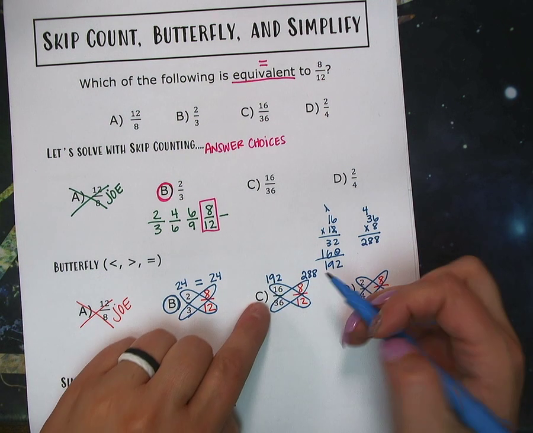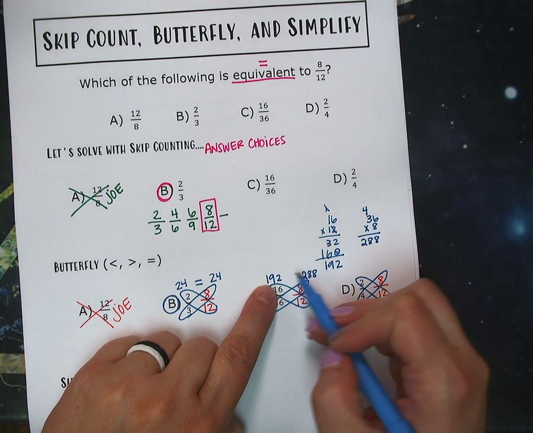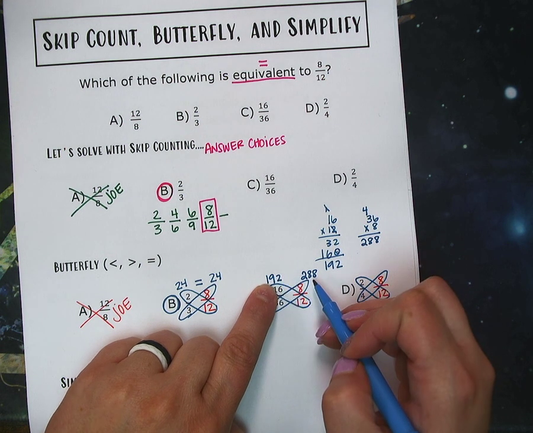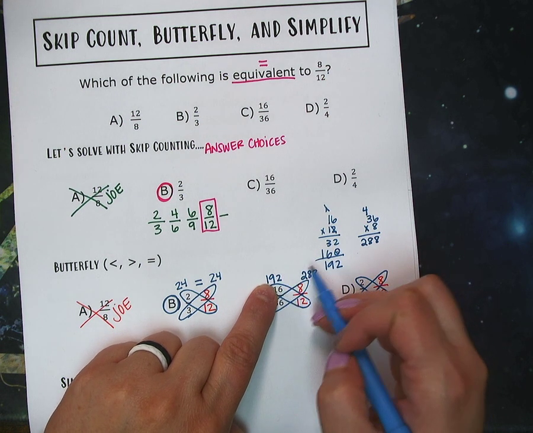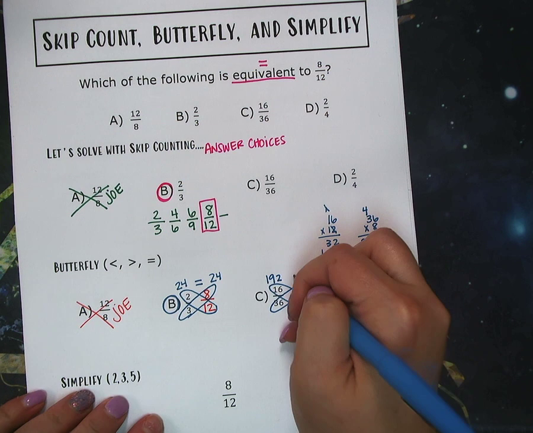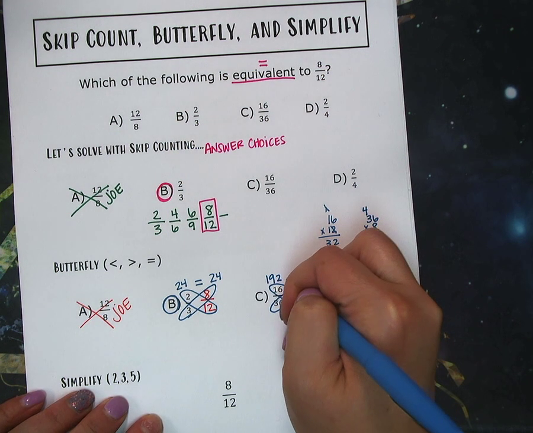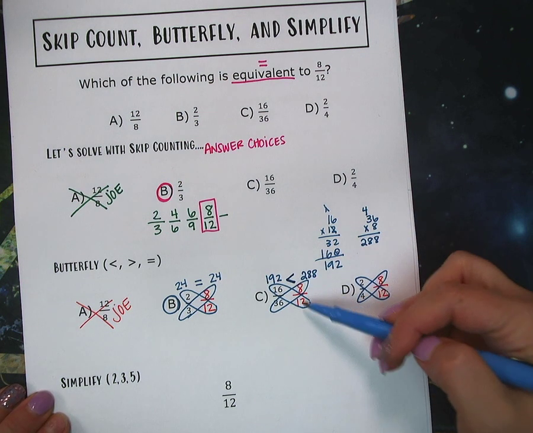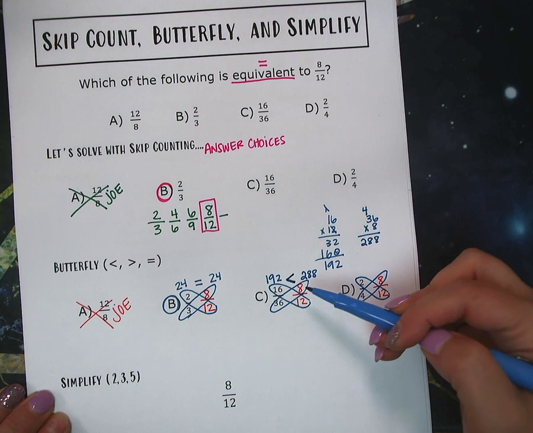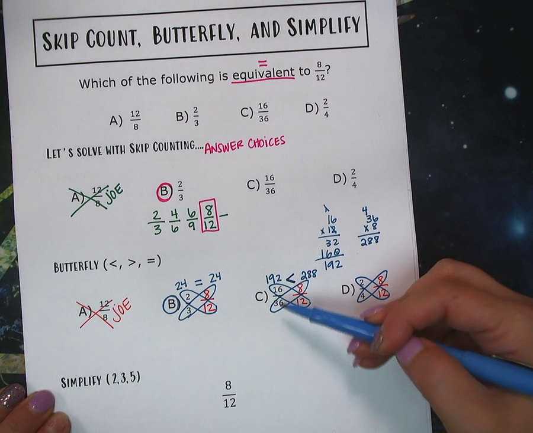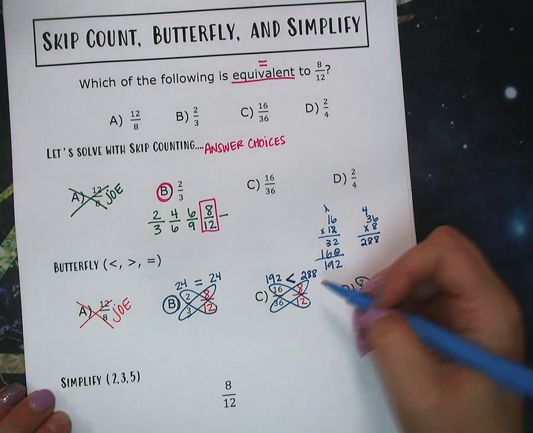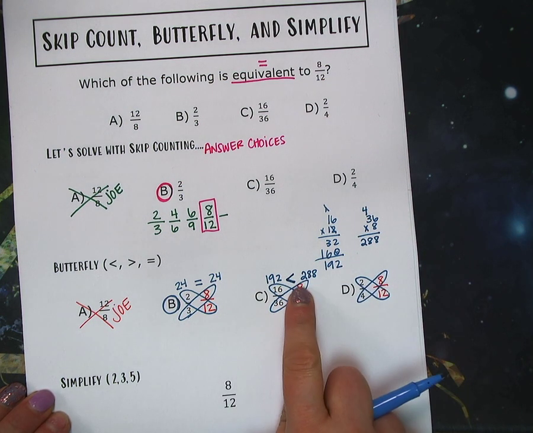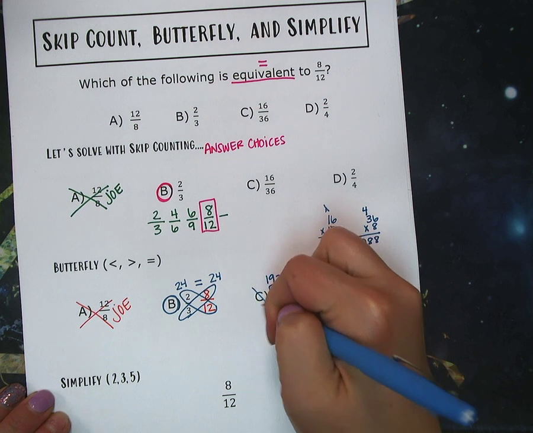So you notice that when I multiply corner to corner, I put the answer on top. And the reason for that is now I can compare the top numbers. Which one is bigger, 192 or 288? 288 is greater, so I'm going to make my alligator mouth, my inequality, eat that 288, which means that this fraction, 8 over 12, is larger than this fraction. So again, it's not equivalent, but it does tell us if it is greater than or less than. So I'd mark that out.